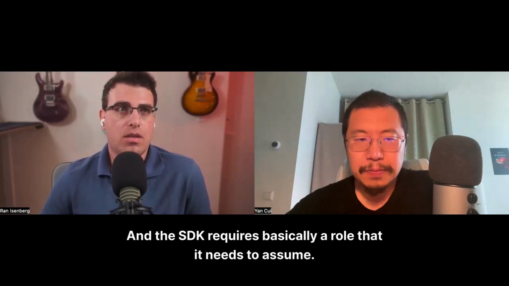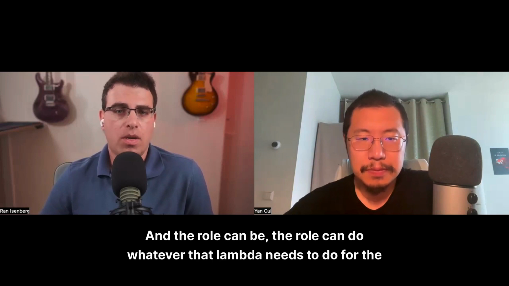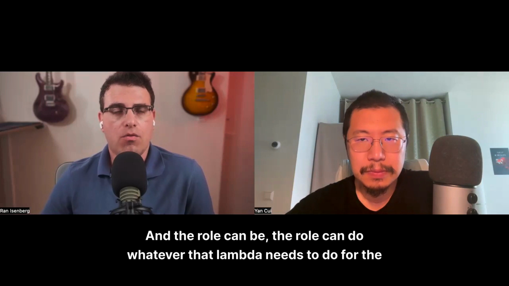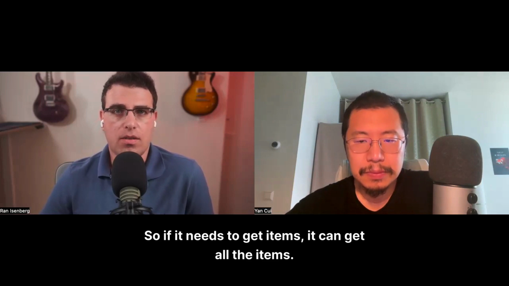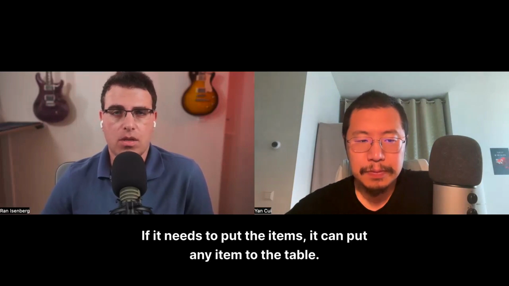And the SDK requires a role that it needs to assume. And the role can do whatever that Lambda needs to do for the table. It has no restrictions. So if it needs to get items, it can get all the items. If it needs to put items, it can put any item to the table.